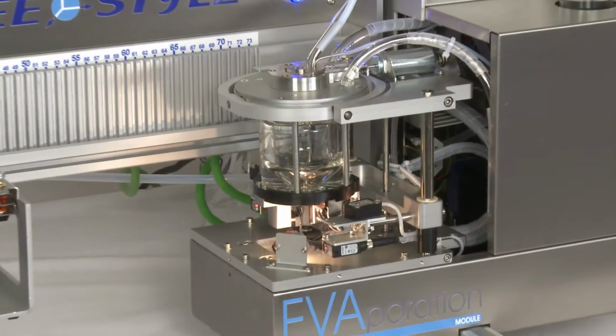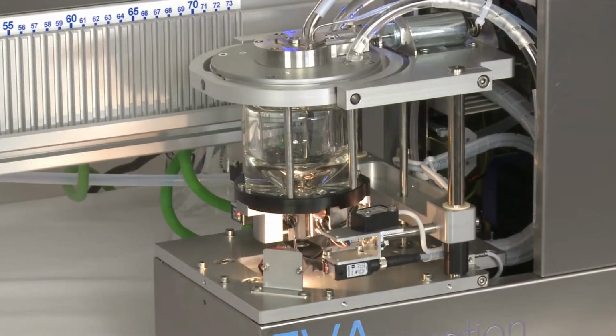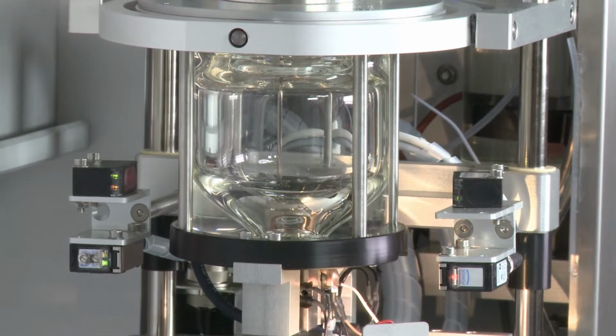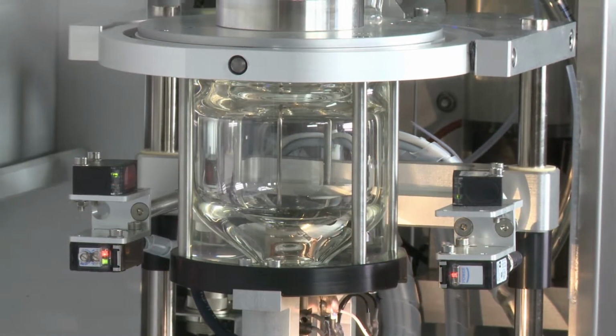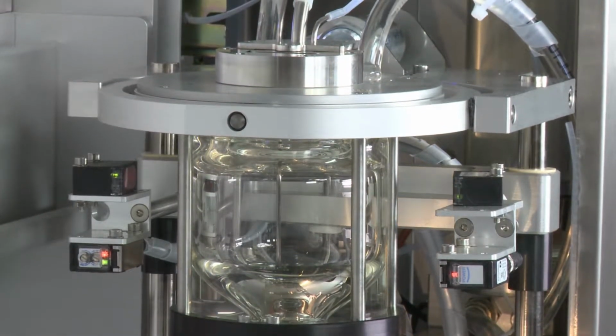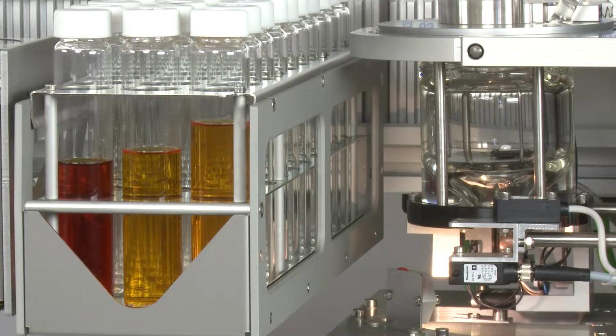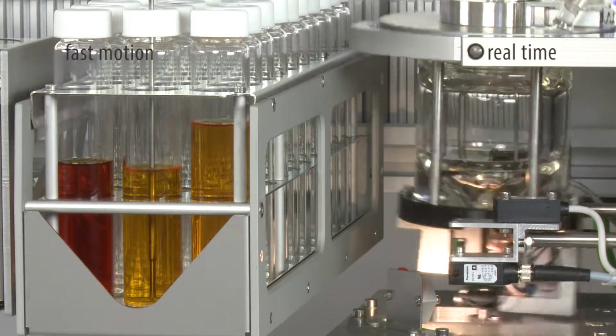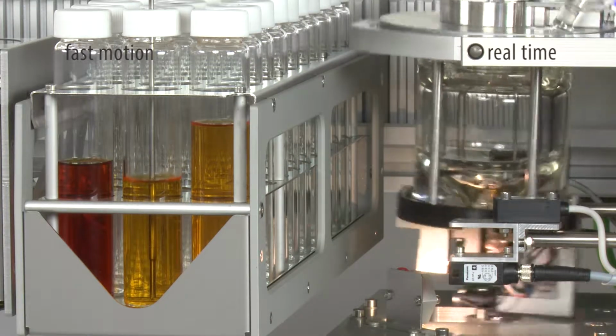To give you a better view, let us remove the cover first. Here you can see the movable sensors. These are used to achieve a reliably defined end volume, in our example 3 milliliters, and prevent the overfilling of the chamber. By means of the vacuum, samples without exactly defined volume can be transferred from any common type of container into the evaporation chamber.